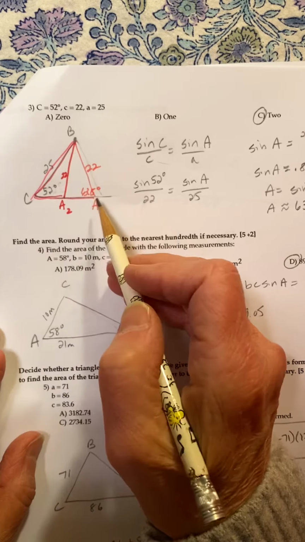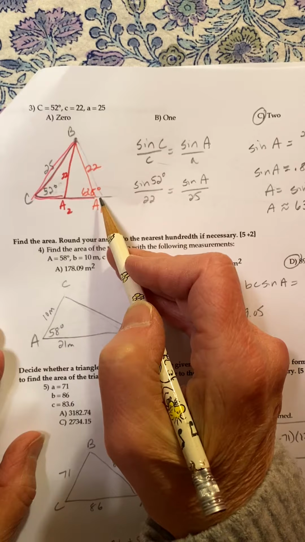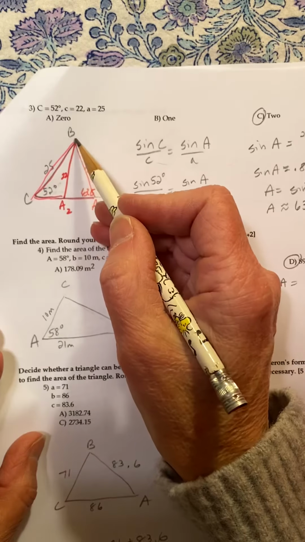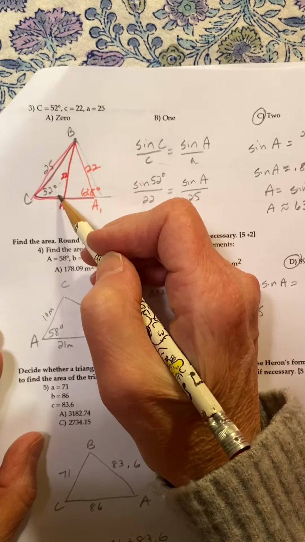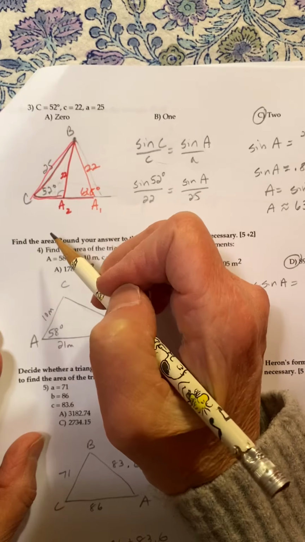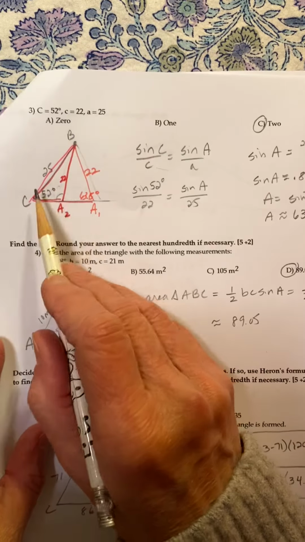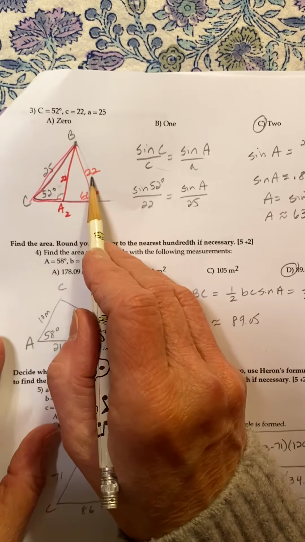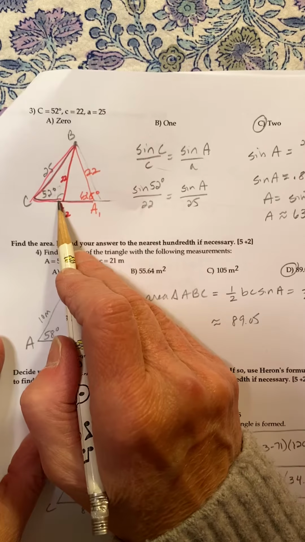A 63-degree angle is an acute angle, so this is the way this side measuring 22 would go. But since 22 is less than 25, I can also draw a side measuring 22 that goes this way. This angle here is acute, and inverse sine will never give you that when you do this step using inverse sine. But you have to think using your geometry brain to say, okay, 22 is less than 25, so I could tuck this side measuring 22 in here.